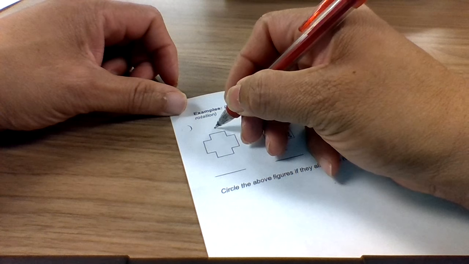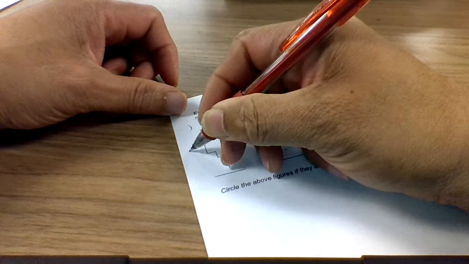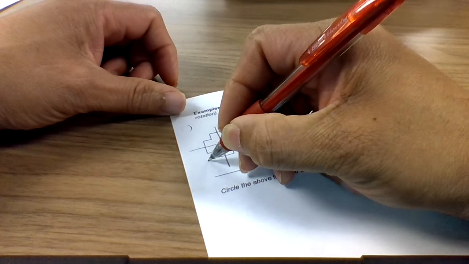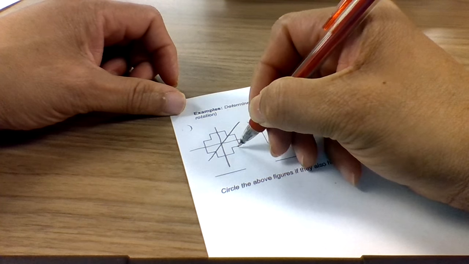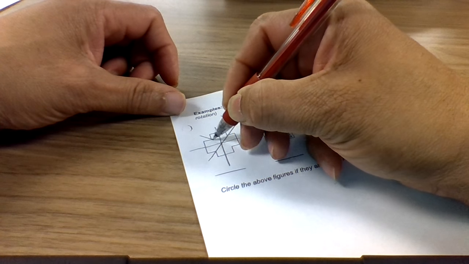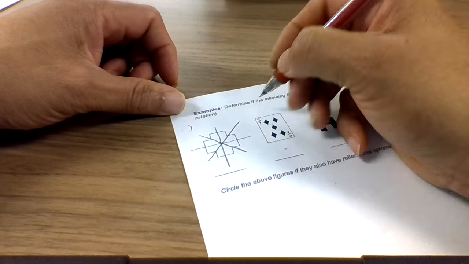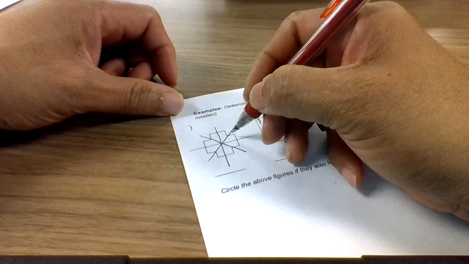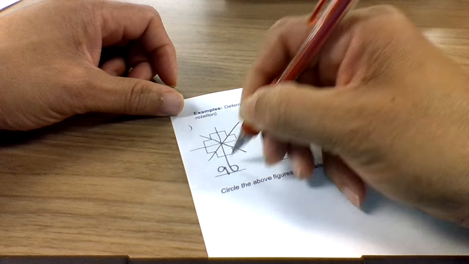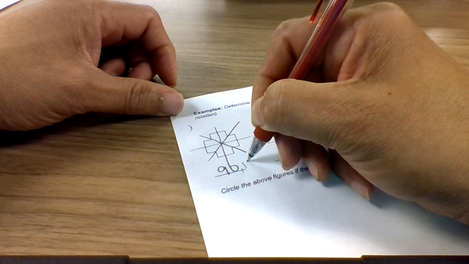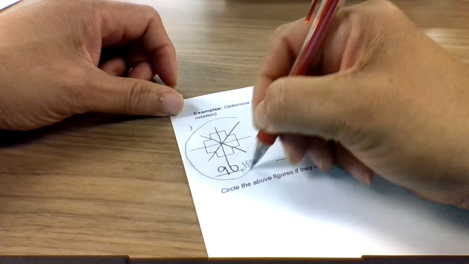So this one has reflexive. I could come down through this way. I could come across like this. I could come at a diagonal like this and that would match. Or I could come at a diagonal like this and that would match. And I could rotate it every 90 degrees. So 90, 180, and I need to circle that.